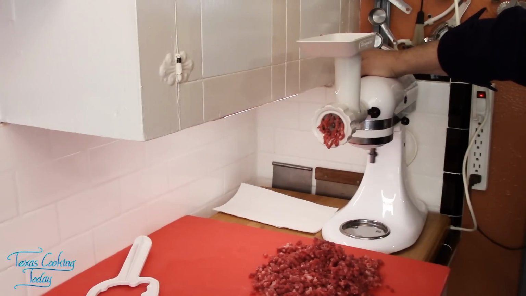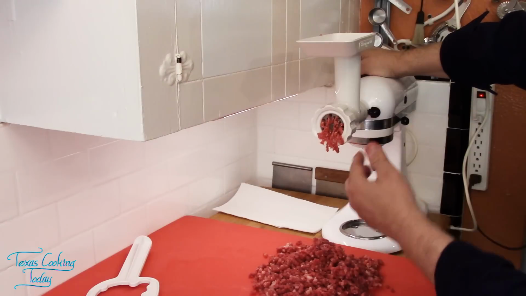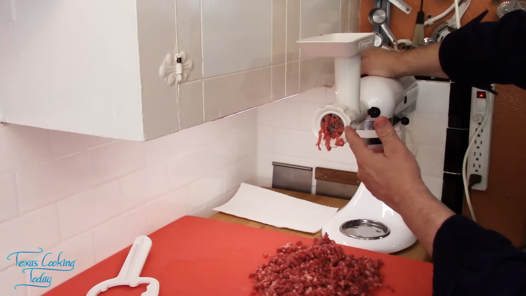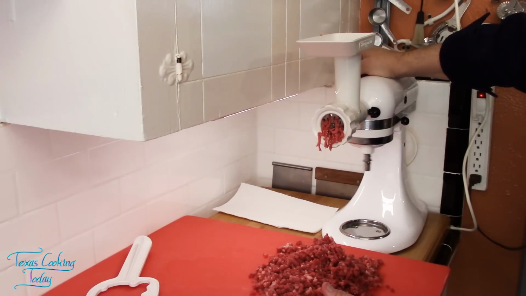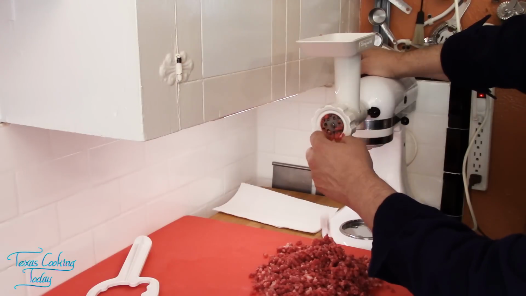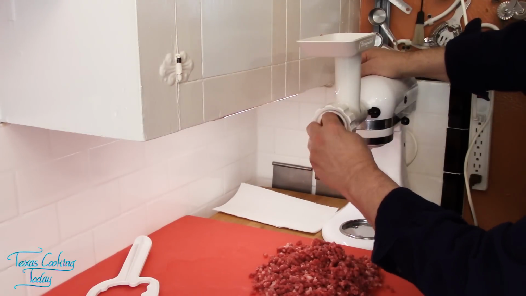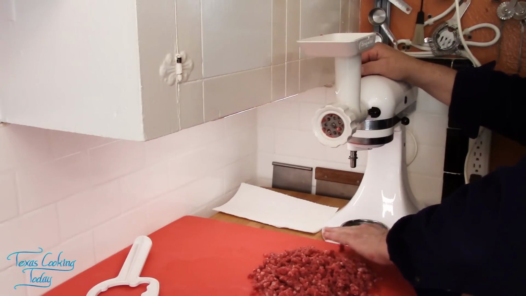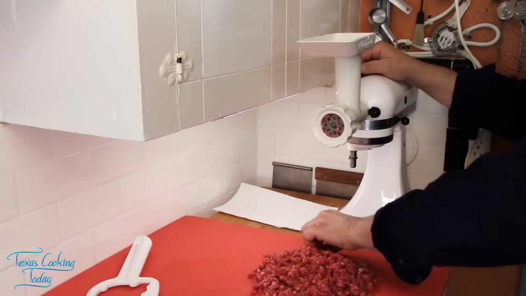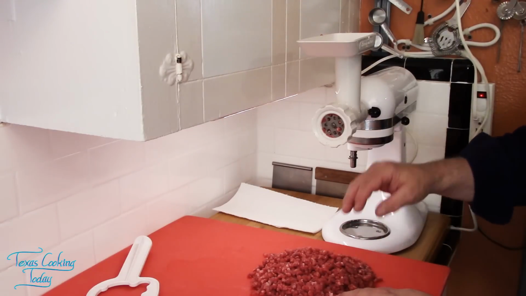I'll give it just a moment to finish clearing, because in the front of the auger sometimes there'll be a little residual meat, and that's what you're seeing getting pushed out right now. There it is. We are finished. Wasn't that easy and quick? It only took minutes to do this, and that's 1.5 pounds of grind right there, folks, and this is a much higher quality grind than you're going to be able to get if you buy ground beef.